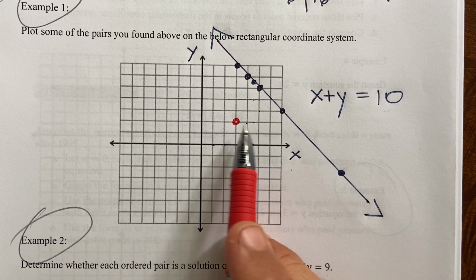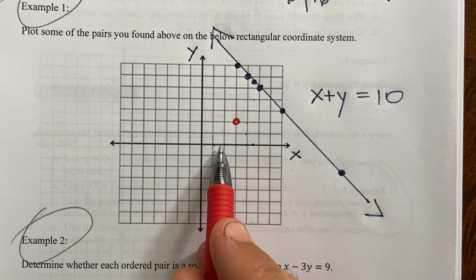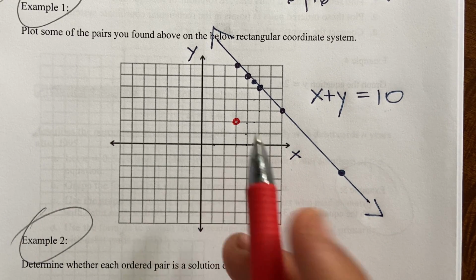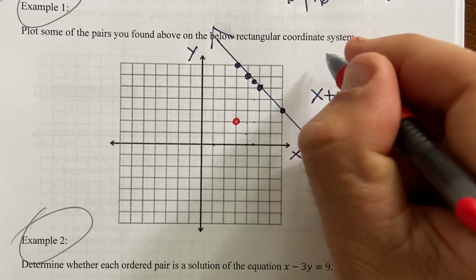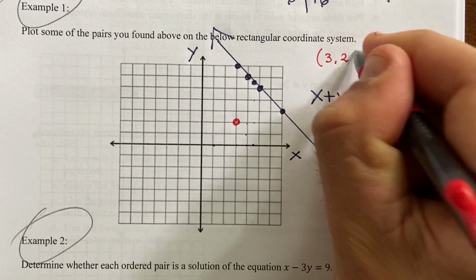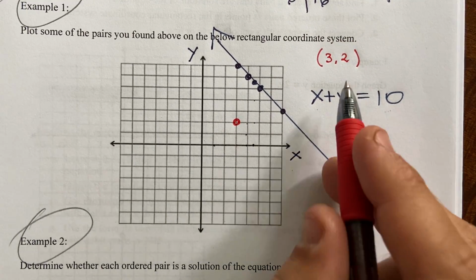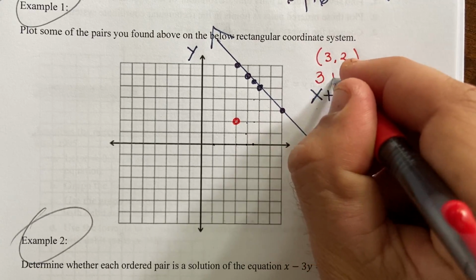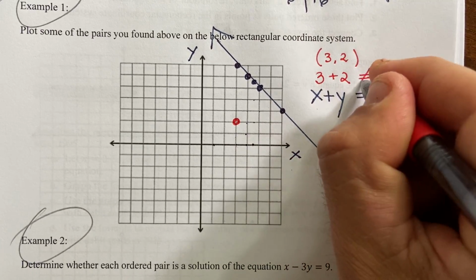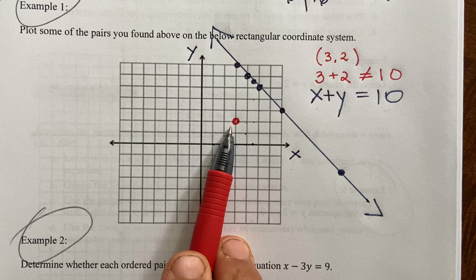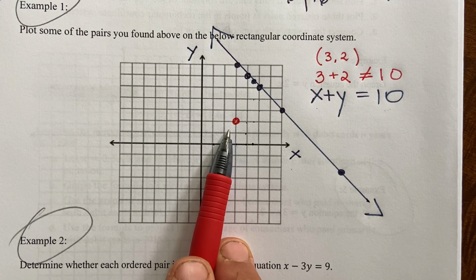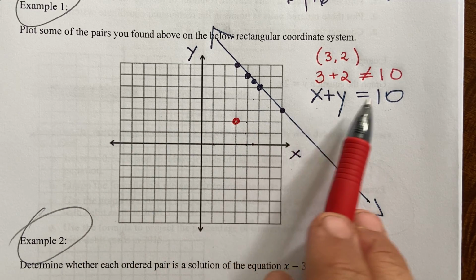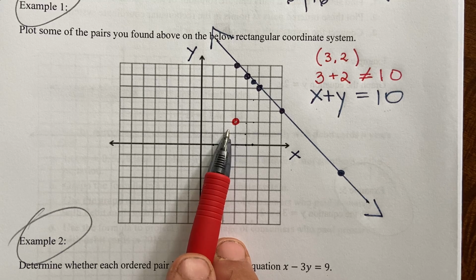Okay, that is not on the line. That is the point 1, 2, 3, and 1, 2. So that would be the point 3, 2. And if you check that, 3 plus 2 is not equal to 10, and that's exactly why this is not on the line. Right, so if you're on the line, you solve the equation, and if you're not, you don't.